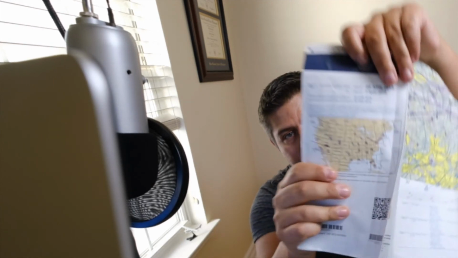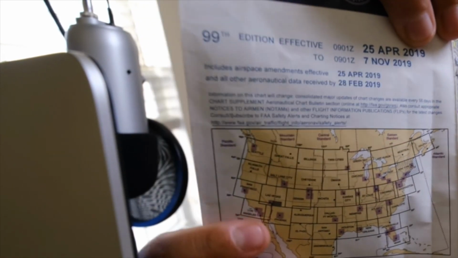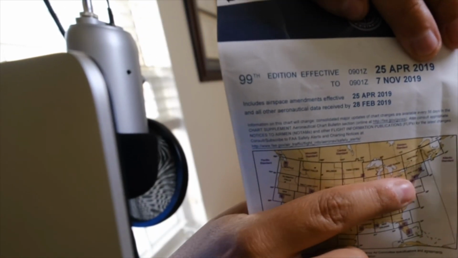Most likely, the examiner will not allow you to use any form of electronic, so you're gonna have to bring a current, unexpired map. These are called sectional maps because every one of these maps covers a different section of the United States. This one covers New York, as you can see right there.